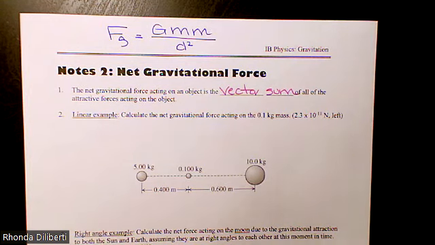For example, the moon is attracted to the sun and the earth at the same time. Technically, the moon is attracted to the sun, the earth, and all the planets, and the calculator, and you, and everything. Everything is attracted to everything else, so there's an unlimited number of masses in every story.